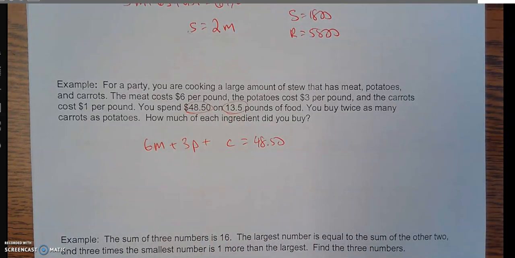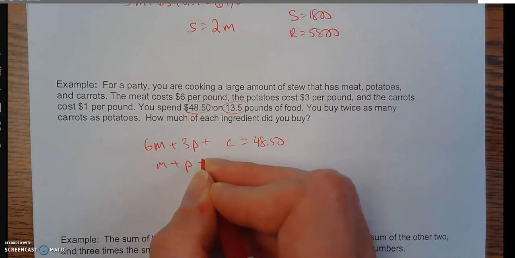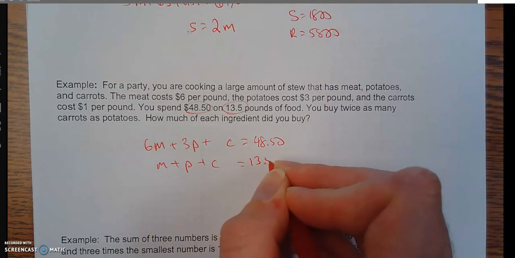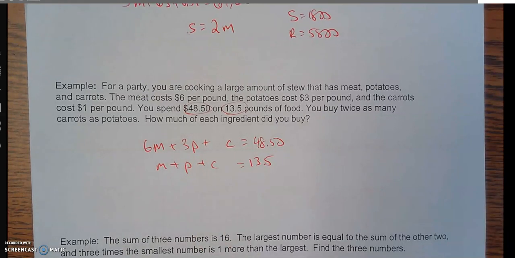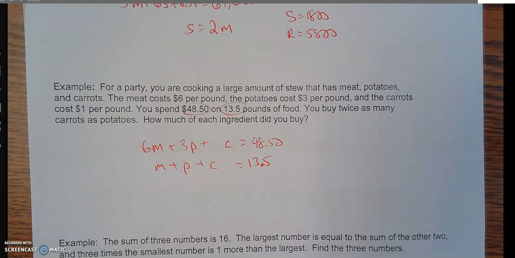Now, if I get 13.5 pounds of food, that means M plus P plus C equals 13.5. So it's pounds, so it doesn't matter what it's worth anymore. A pound of meat is equal to a pound of potatoes if we're just talking about weight.